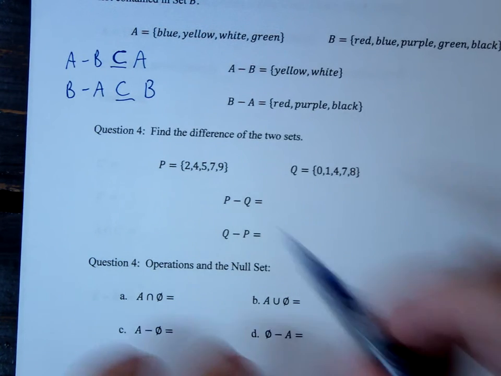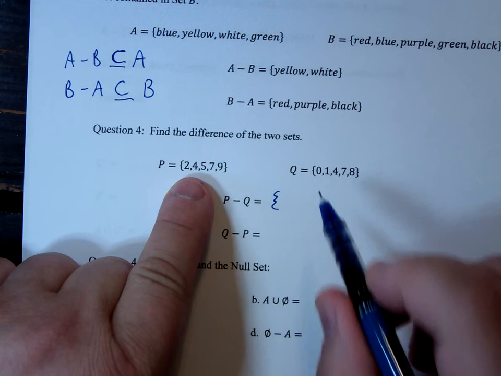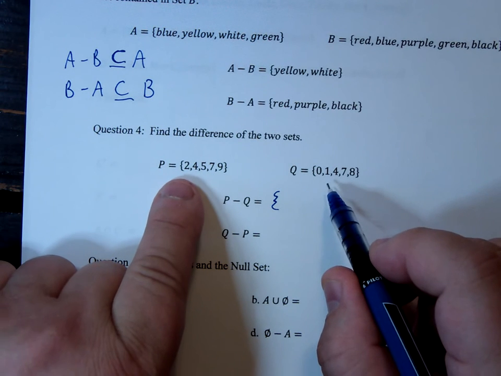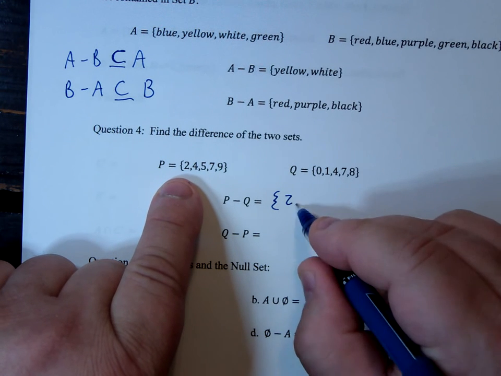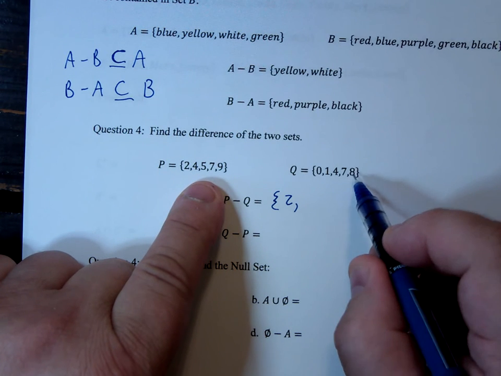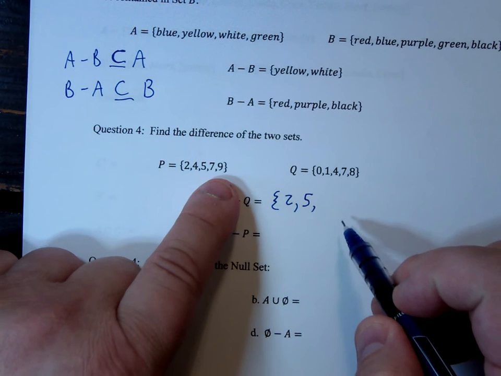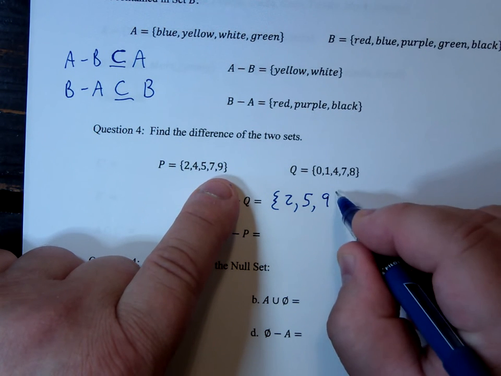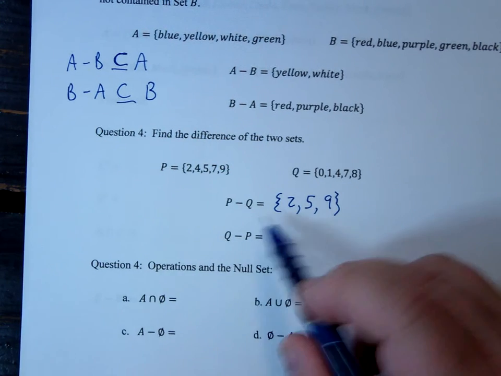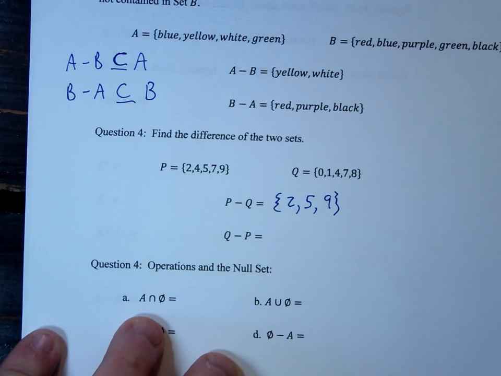Alright, so P minus Q are all of the elements in P that aren't over here in Q. So is 2 in Q? Nope. So 4 gets taken out because it's in Q. 5, not in Q, so 5 gets to stay. 7 is in Q, so it gets taken out. 9, not, so it gets to stay. So P minus Q is 2, 5, 9, and {2, 5, 9} is a subset of P, not a subset of Q necessarily, right? It actually can't be because it would have been taken out.